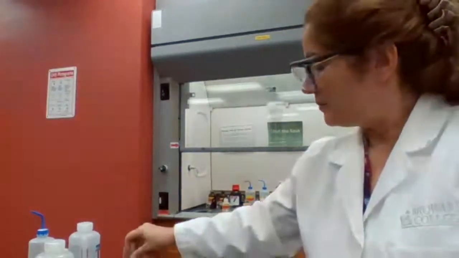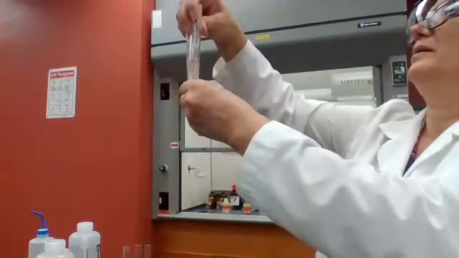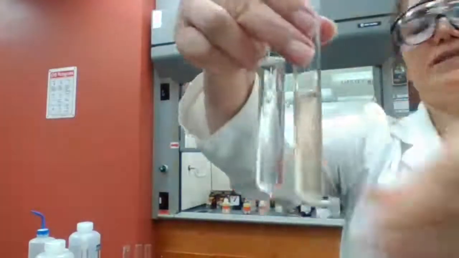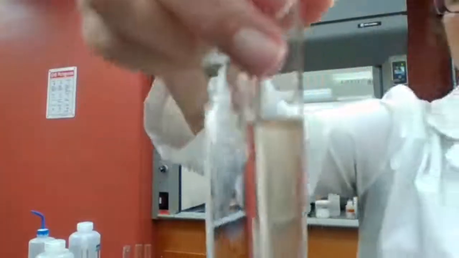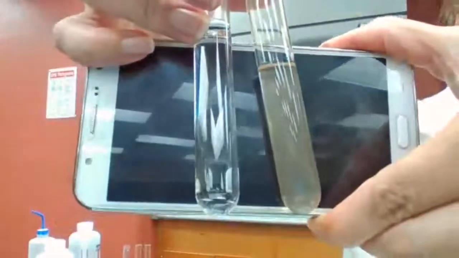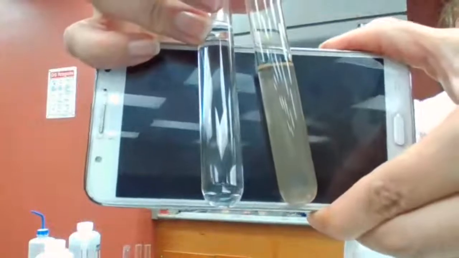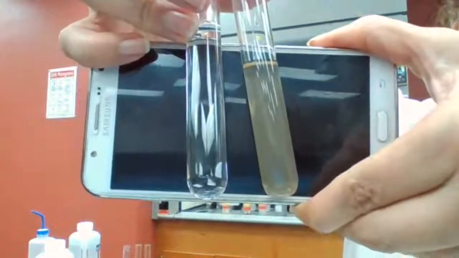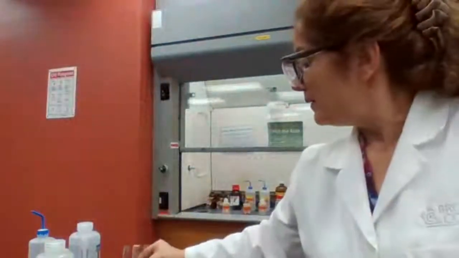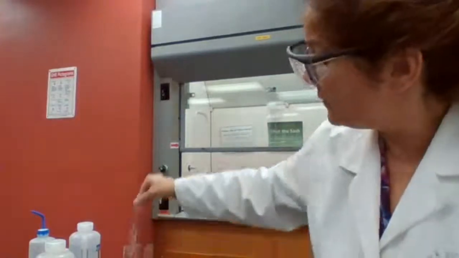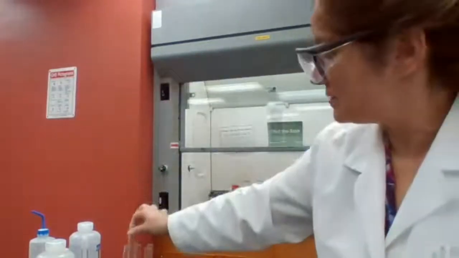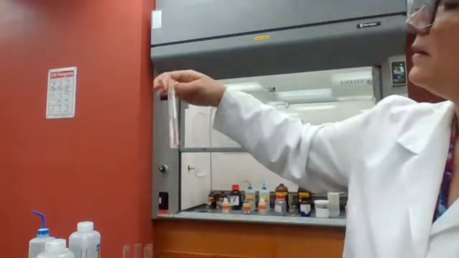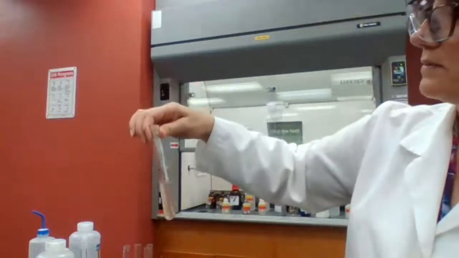I don't know if I like to see it cloudy as a precipitate or is actually cloudy, but you record your own evidence. What do you think it is? Yes, to me, if I'm holding it this way, it looks cloudy. It looks cloudy now.